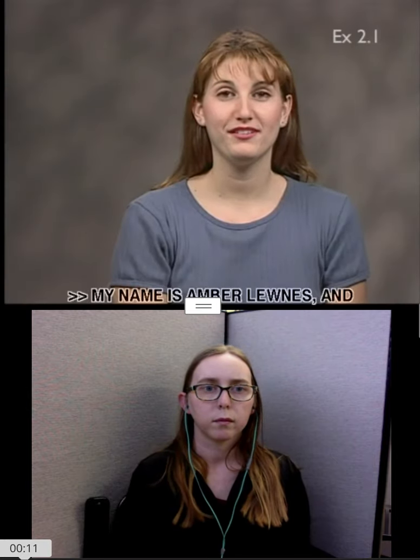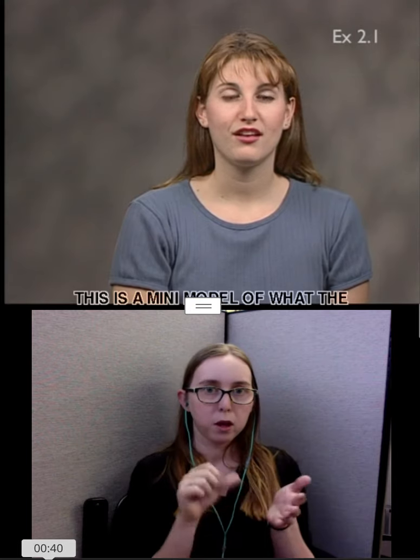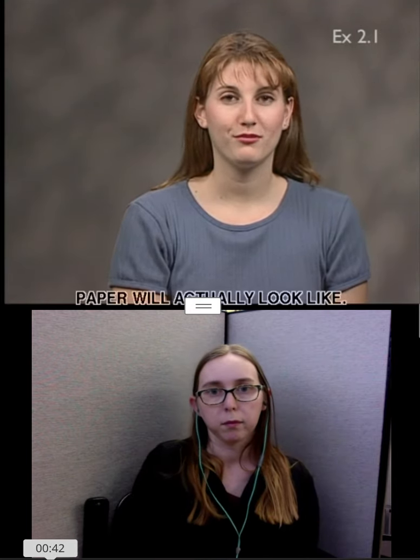My name is Lewnes, and I'm going to teach you how to make a newspaper. The first thing you do is get layout pages. This is a mini model of what the paper will actually look like.